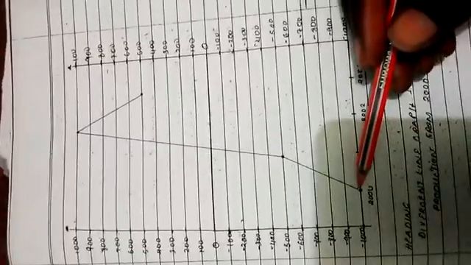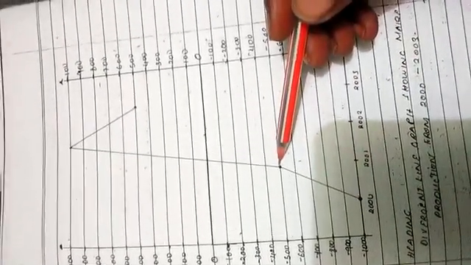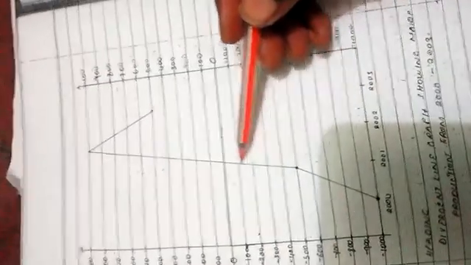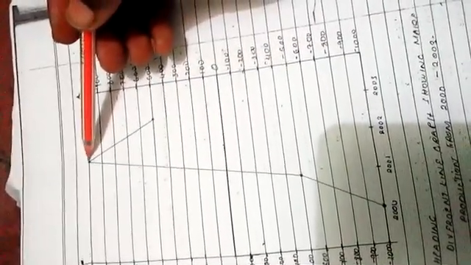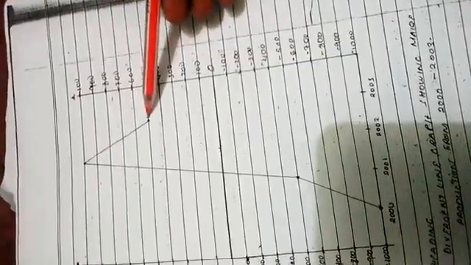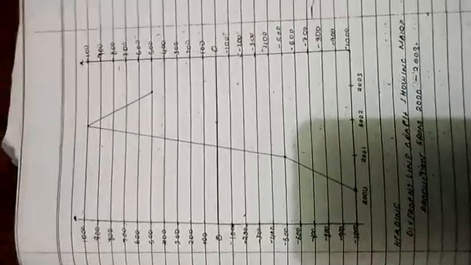After that, you take a ruler and connect all the points. Starting from the first point, you connect by using a ruler to the second point. Then you connect by using a ruler to the third point. Then you connect by using a ruler to the last point there. Then your graph is over. So that is how we draw the divergent line graph.